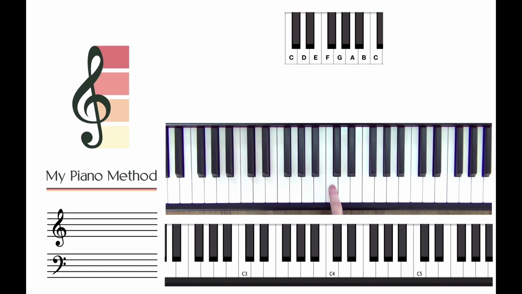So what we're going to do is we're going to use our middle C as number 1, and we're going to count up 7 from there. So C is number 1, D is number 2, E is number 3, F is number 4, G is number 5, A is number 6, and B is number 7. And then you get back to a C, which would be number 1 again. So we have 7 notes starting on C, 1, 2, 3, 4, 5, 6, 7.